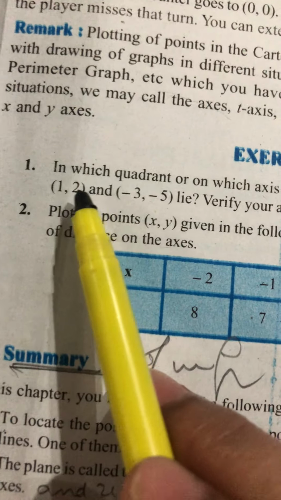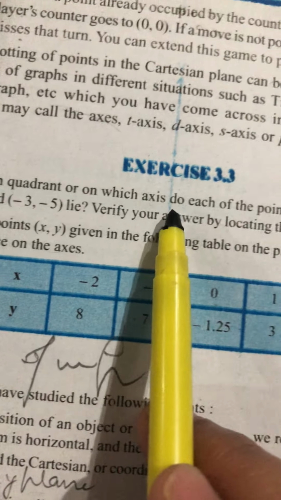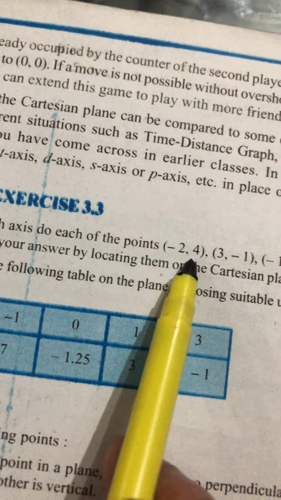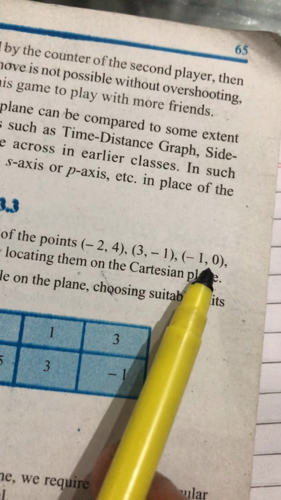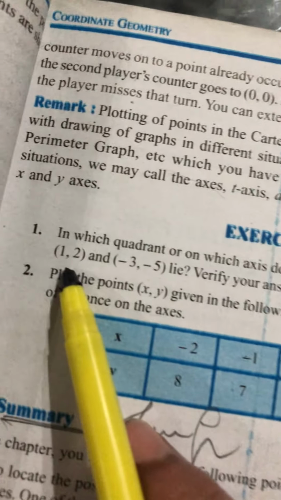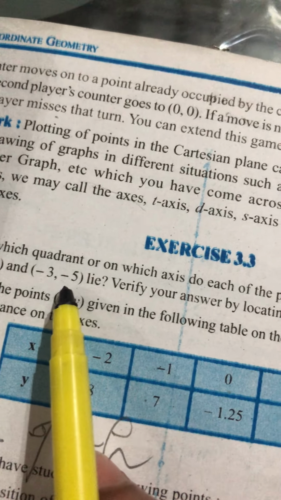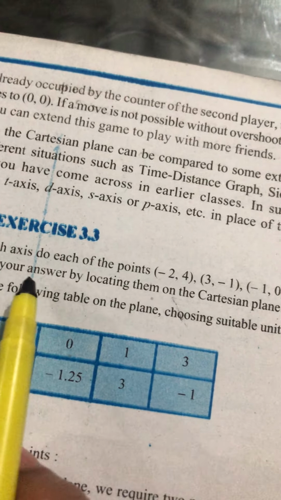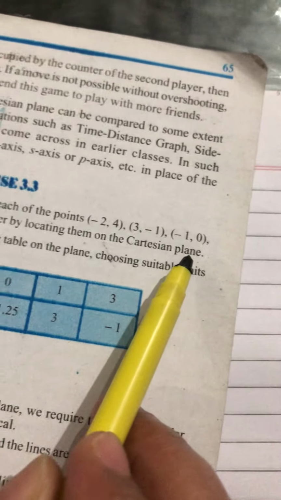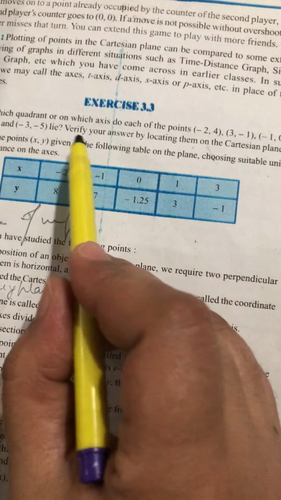Question number 1 is, in which quadrant or on which axis do each of the points (-2, 4), (3, -1), (-1, 0), (1, 2) and (-3, -5) lie? Verify your answer by locating them on the Cartesian plane. So let us do this sum.